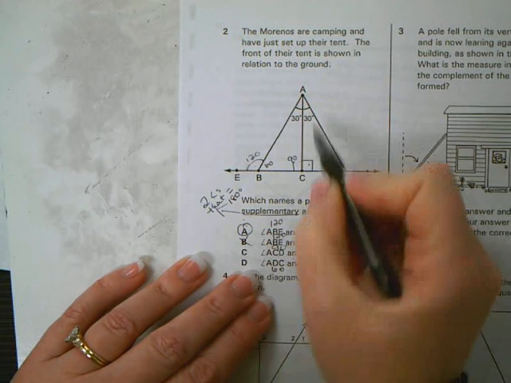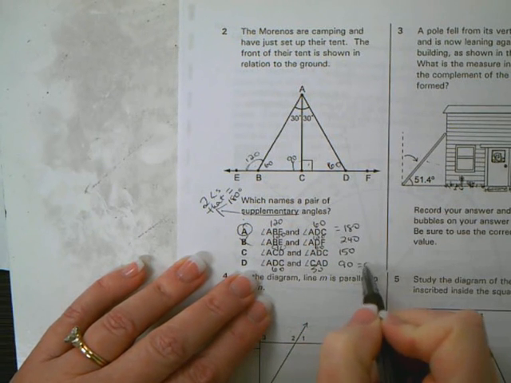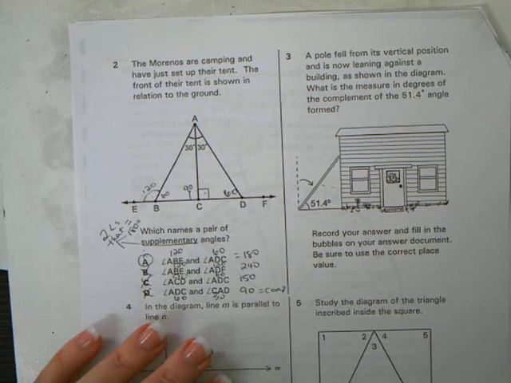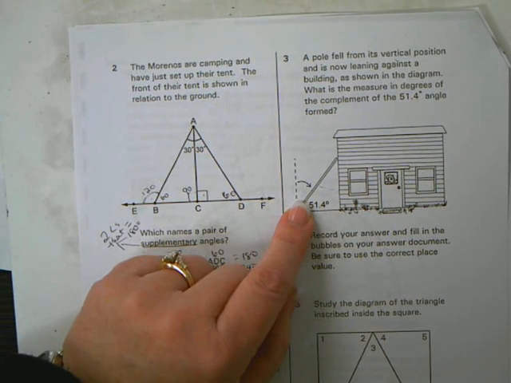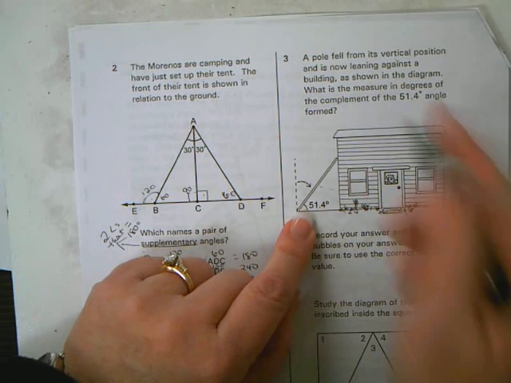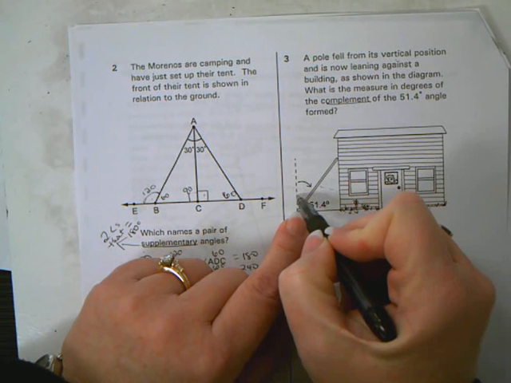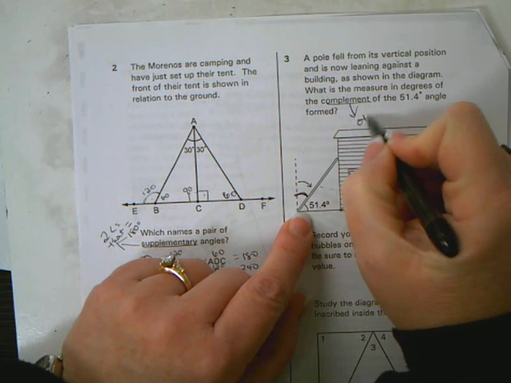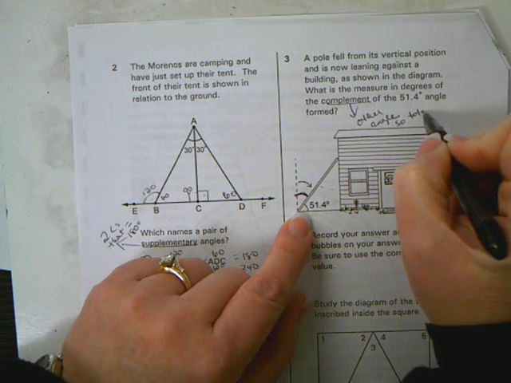All right, number 3. A pole fell from its vertical position and is now leaning against the building. Here's the pole. What's the measure in degrees of the complement of the 51.4 degree angle formed? So we're looking for the complement. Complement means the other angle, so they total 90 degrees. So I just take 90 and subtract 51.4. I'm going to have to line up my decimals.